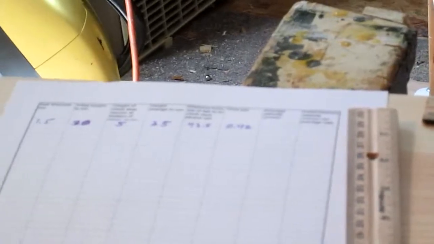So it's averaging about 100 centimeters a second, or 1 meter per second, going down the slope. We're going to calculate all that at the end, because it's easier to do it with a spreadsheet than in your head or even with a calculator.